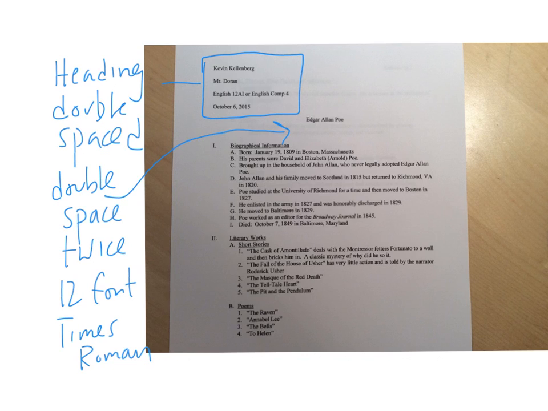Maybe a sentence or 2 is all you need, but just something about what makes that story famous or what makes that story well known to readers. And the same thing with the poems. I didn't necessarily do it for the poems, but you want to make sure that for any literary works you put down, you add information about them, not just the titles.